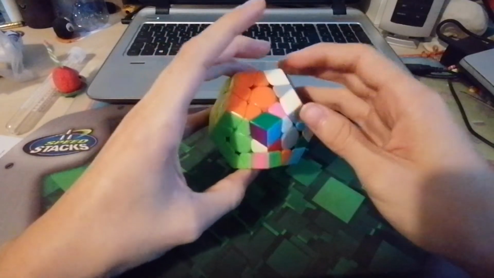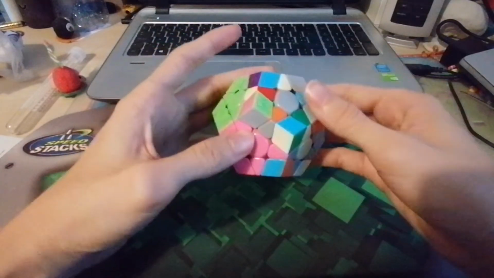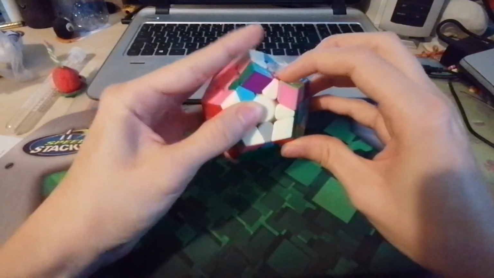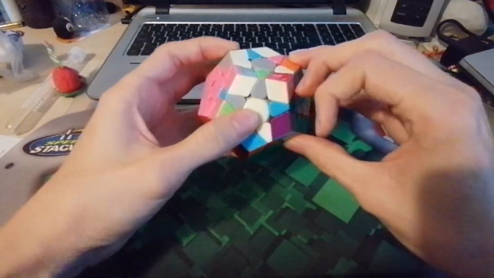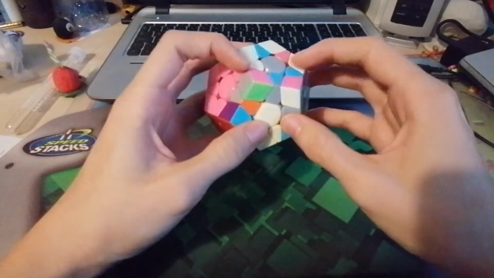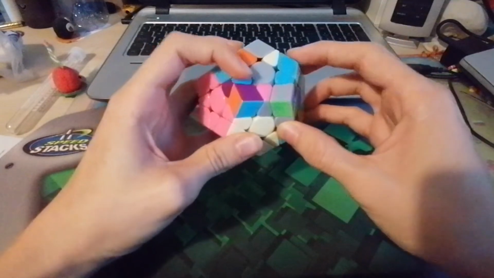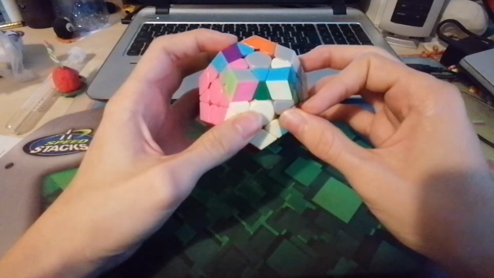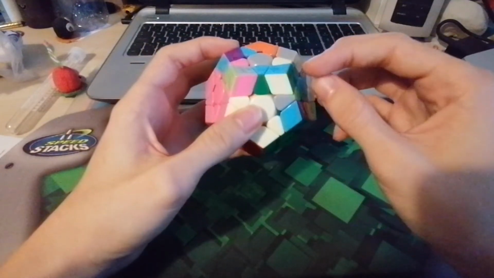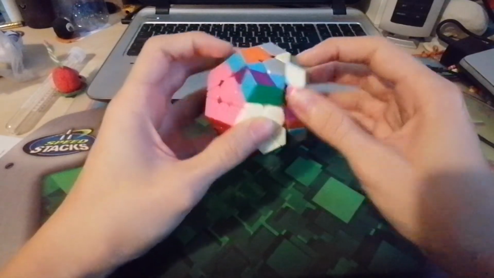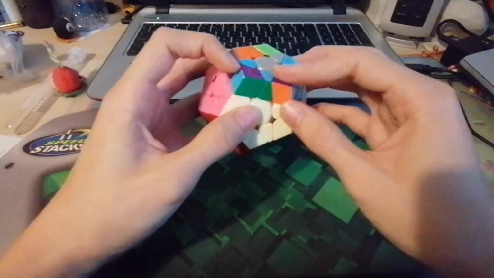Then I would solve that pair first, because I saw it and it's quite nice. Then I insert that down here like this, align it, and solve that pair. Then I could solve that one first, and then insert the edge.